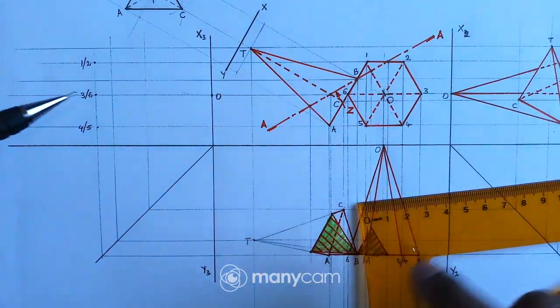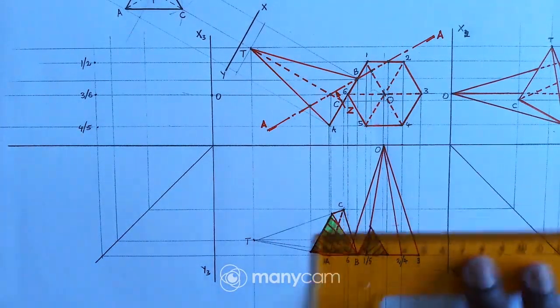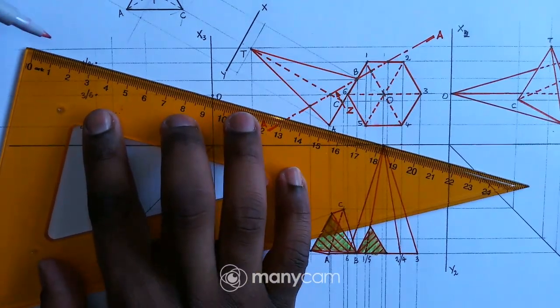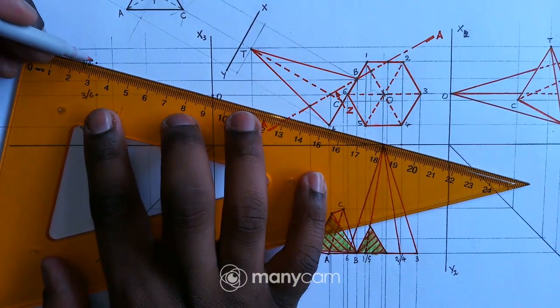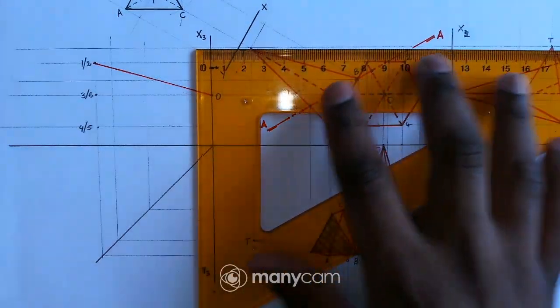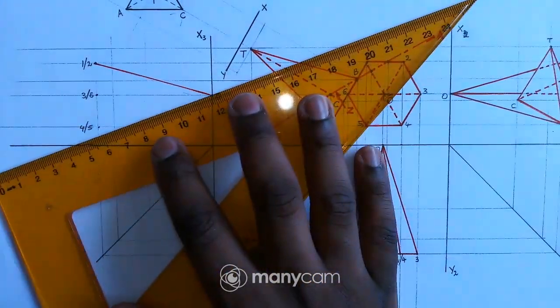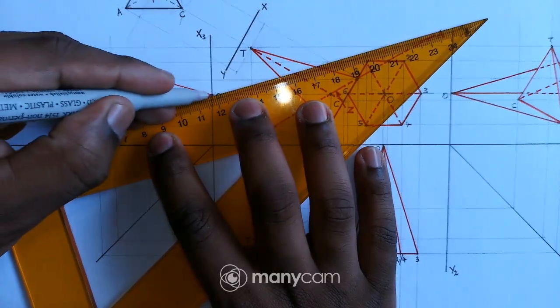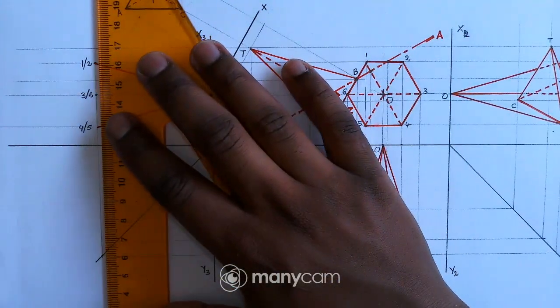So that means I can just draw outlines, because obviously I'll see those edges. Like that.